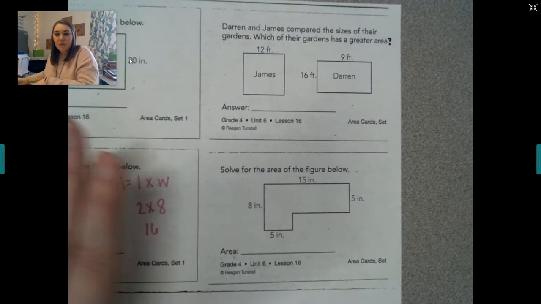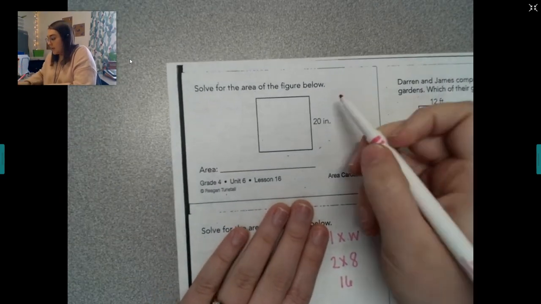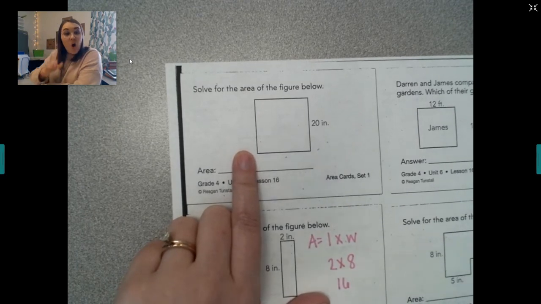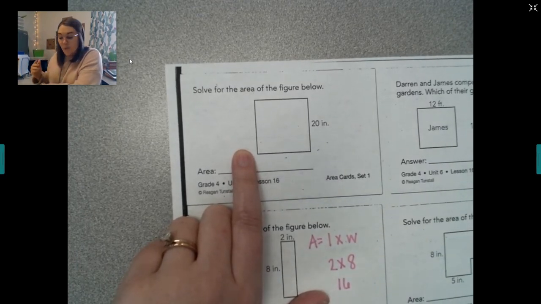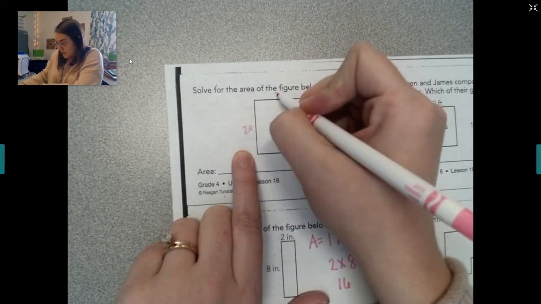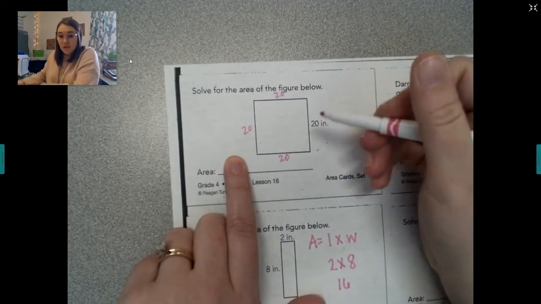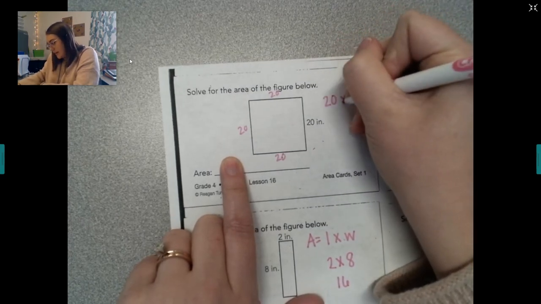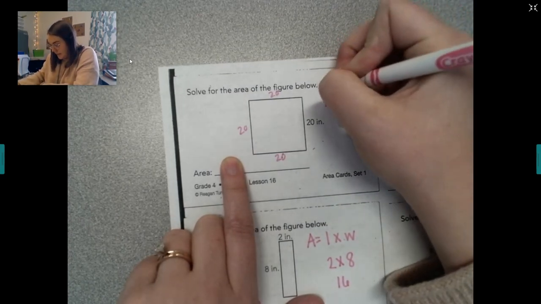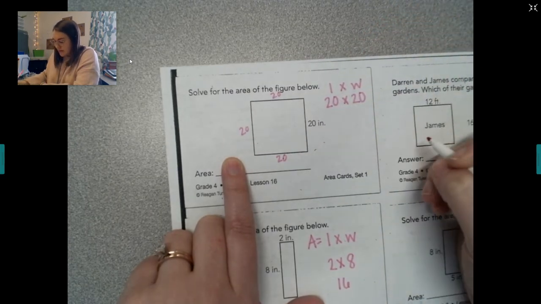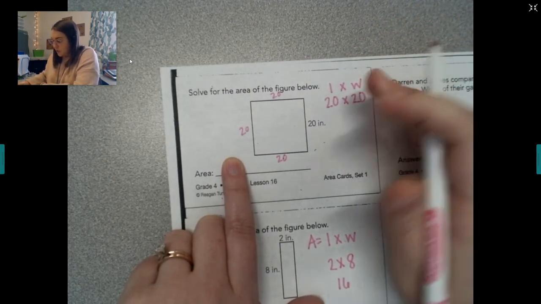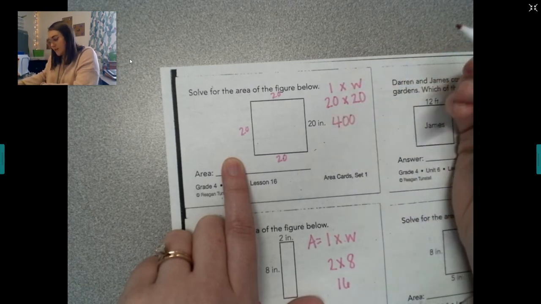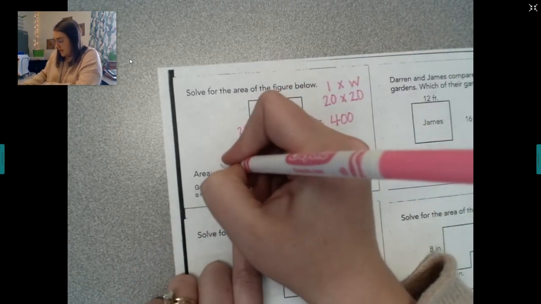All right, so let's try this one. Now, guess what? This is a square. What do you know about a square? All sides are the same in a square. So 20, 20, 20, 20. So you can just do length times width, and it doesn't matter which one, because all you got to do is 20 times 20. So if I do 2 times 2, this is my zeros trick. 2 times 2 is 4, and I add my 2 zeros, I get 400.